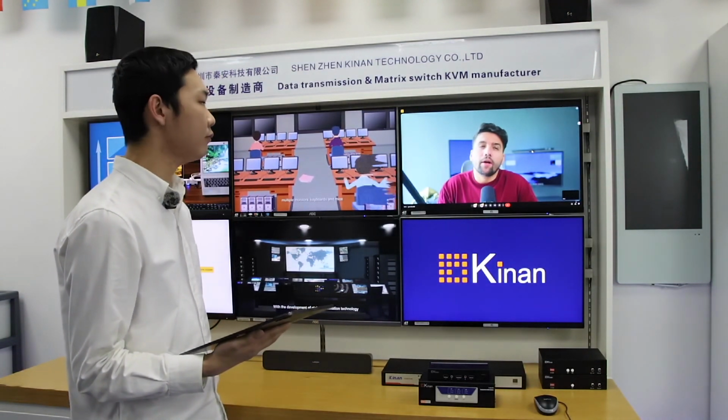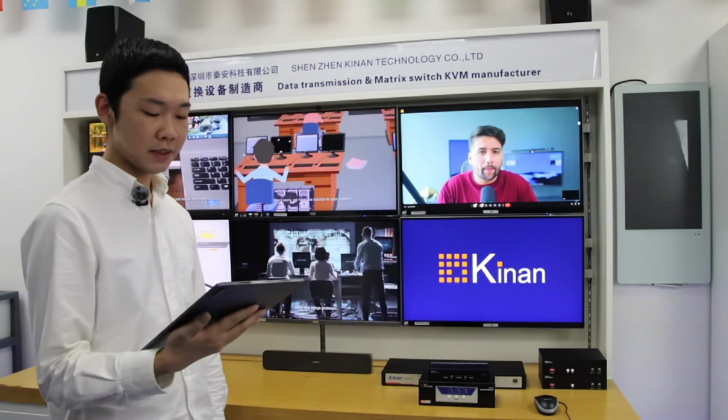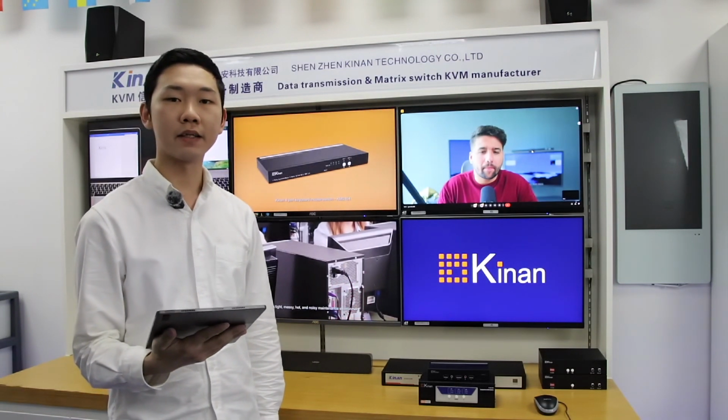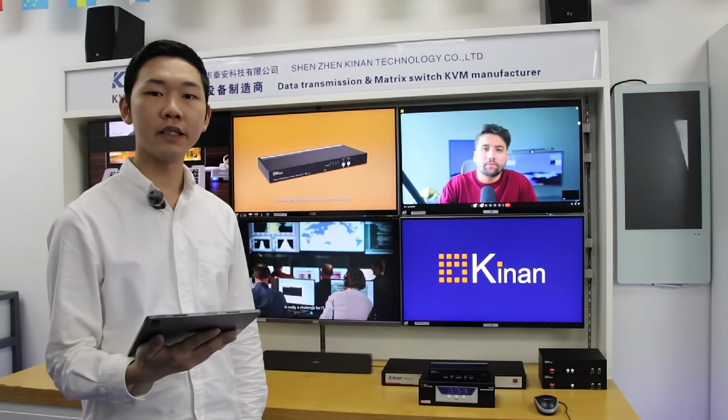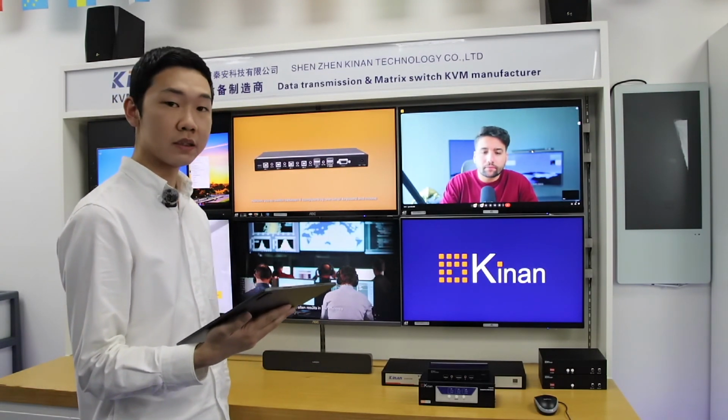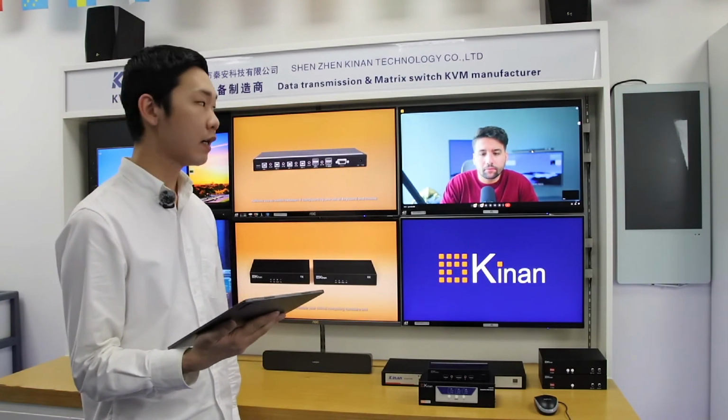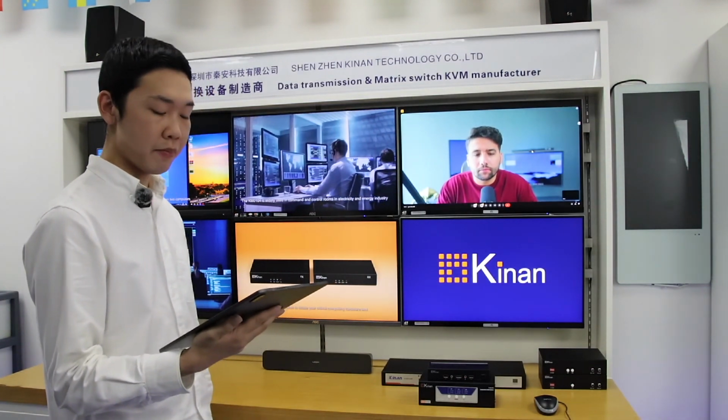Okay, of course. And how about the compatibility of KVM switches? Kinan KVM switches are compatible with operating systems like Windows, Mac OS, Unix, Sun, Linux. They also support servers like Lenovo, Huawei, HP, IBM, Cisco, and Dell, etc.